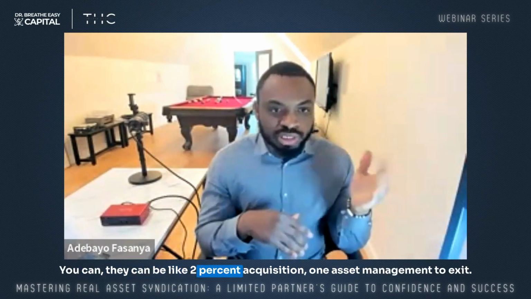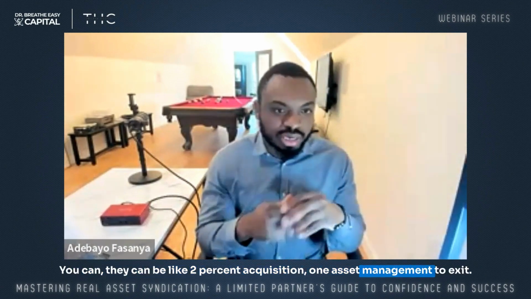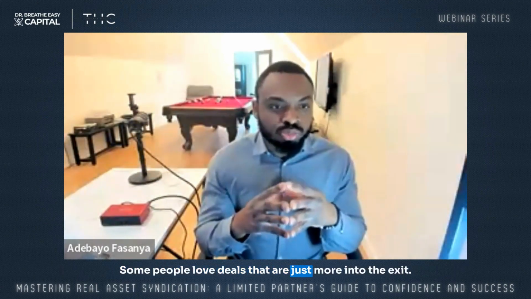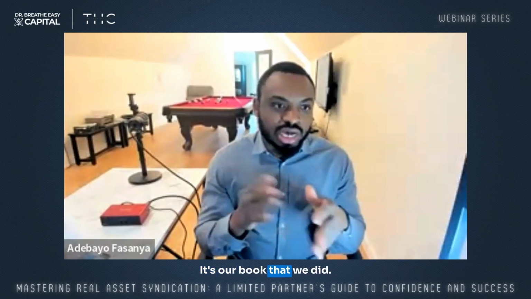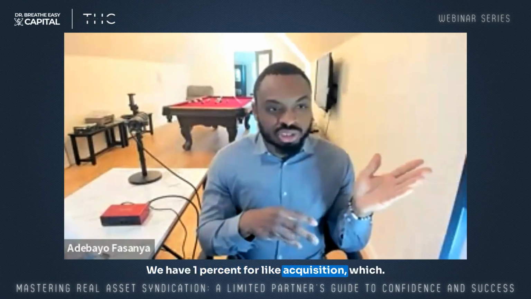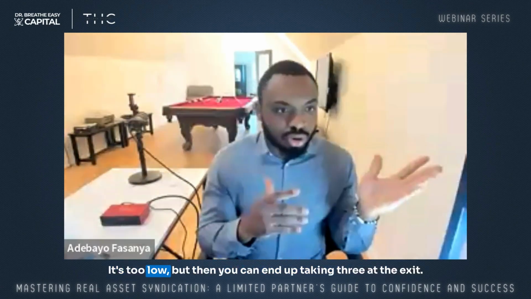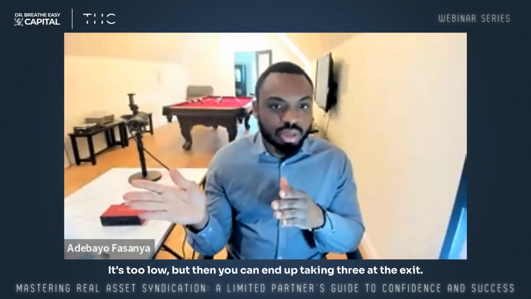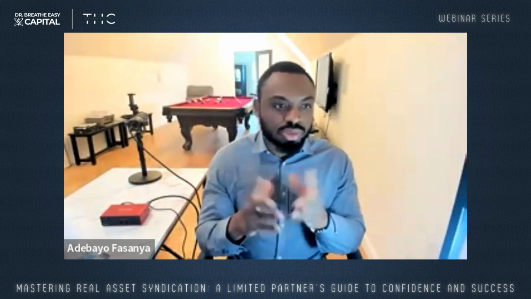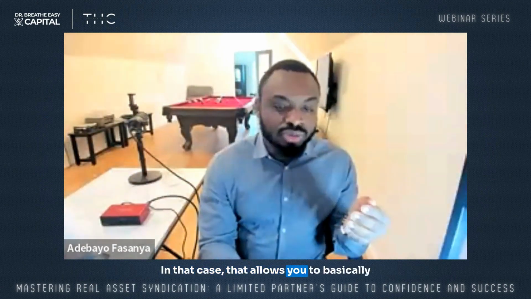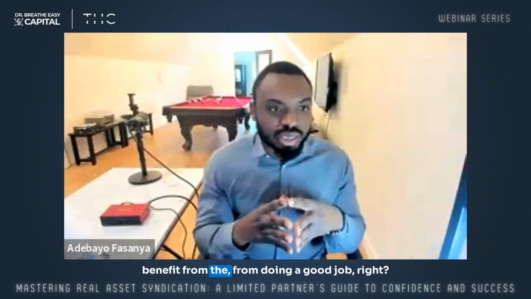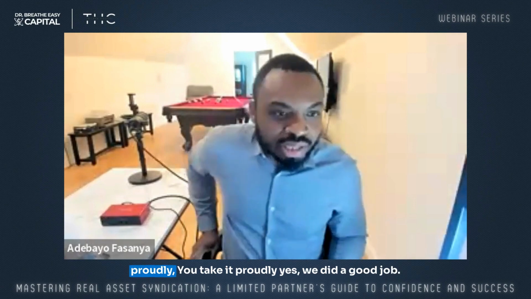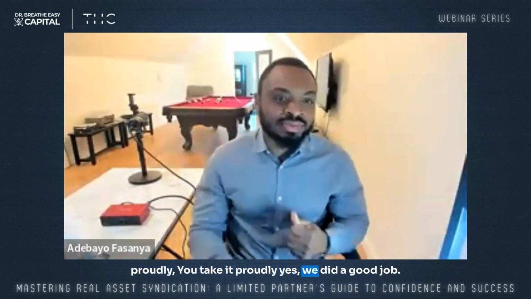Now it can be split different ways. They can be like 2% acquisition, 1 asset management, 2 exit. Some people love deals that are more weighted toward the exit. In Southbrook that we did, we have 1% for acquisition, which is too low, but then you can end up taking 3 at the exit. In that case, that allows you to benefit from doing a good job, right? When you take that exit fee, you take it proudly. Yes, we did a good job.